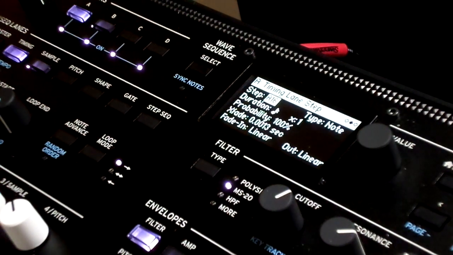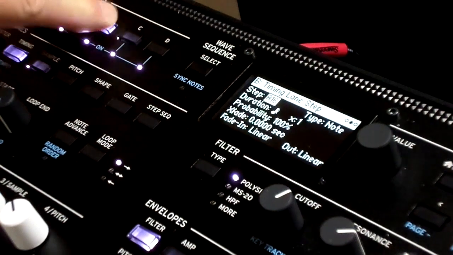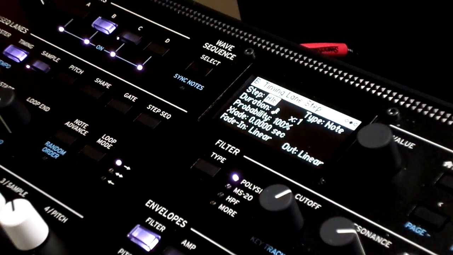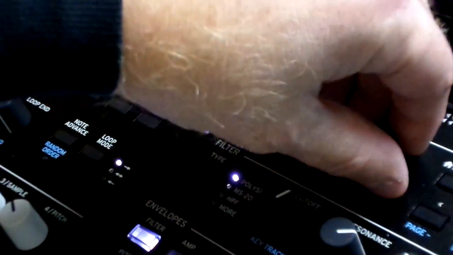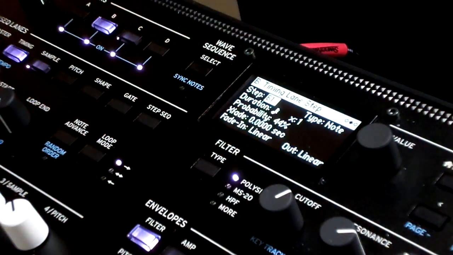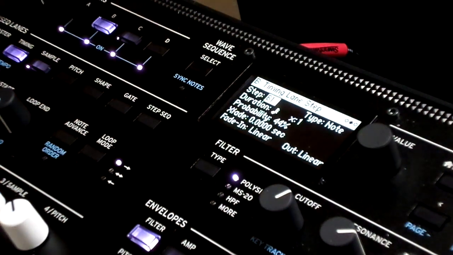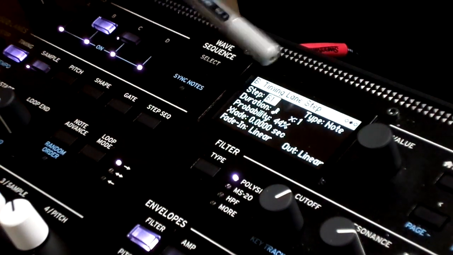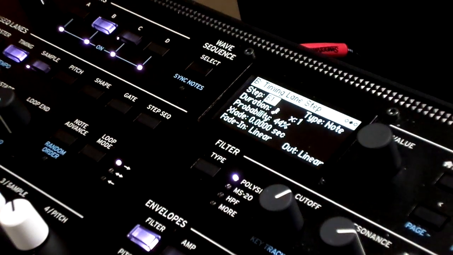Now, let's change to layer B. Now, layer B has an extra step. Remember, that's the B1 step. Let's rotate that wheel one clockwise, one to the right, and we'll see there's the B1 step in layer B here in the wave sequence.